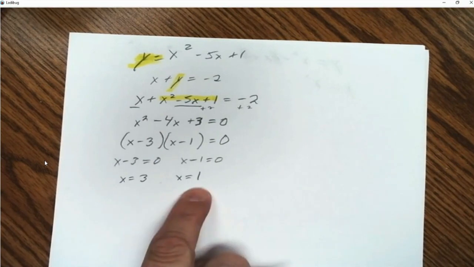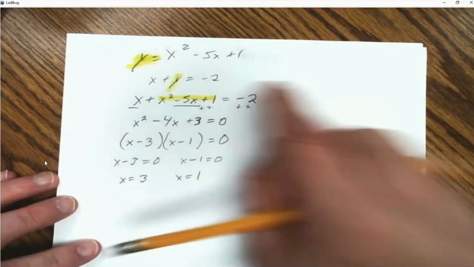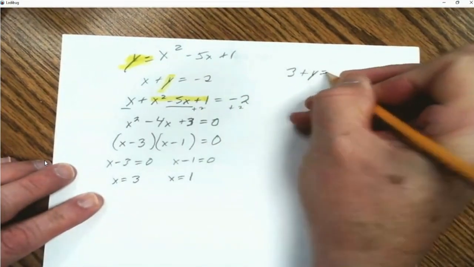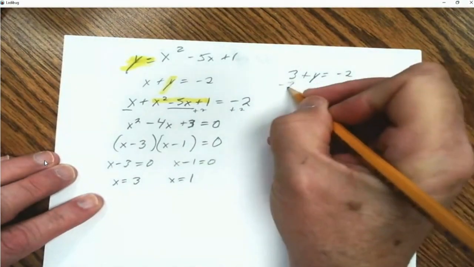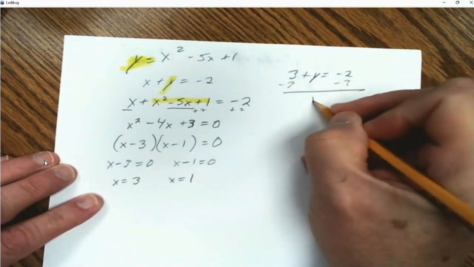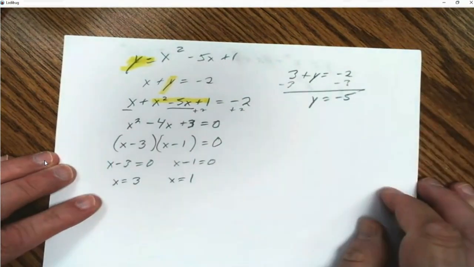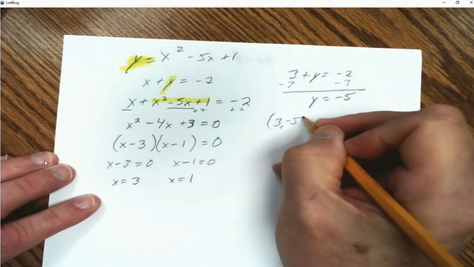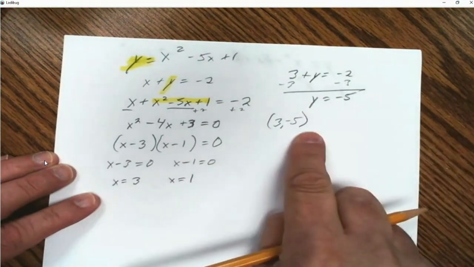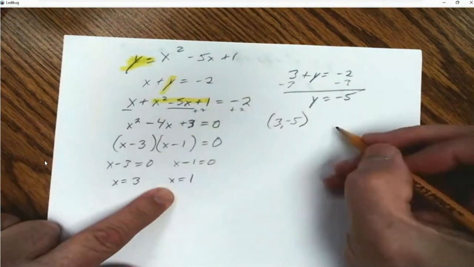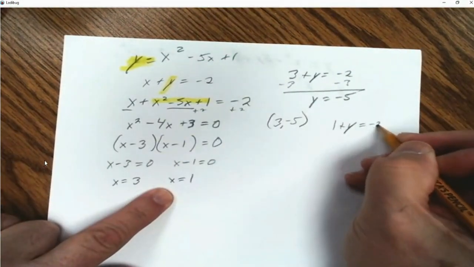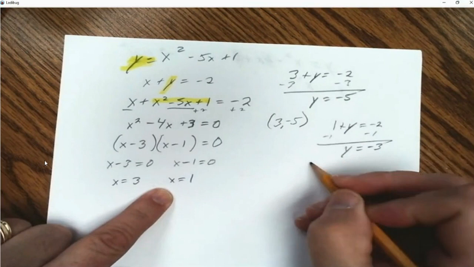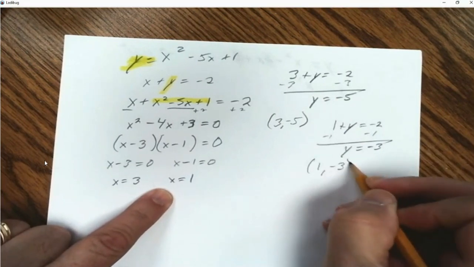Now to get the y, we've got to substitute it back into here. Let's take the 3 and say 3 plus y equals -2. Subtract 3. You can absolutely use y equals -5. So one of the solutions is 3, -5. Because when x equals 3, the y equals -5. The other solution, 1 plus y equals -2. Subtract 1, y equals -3. So when the x is 1, the y is -3.